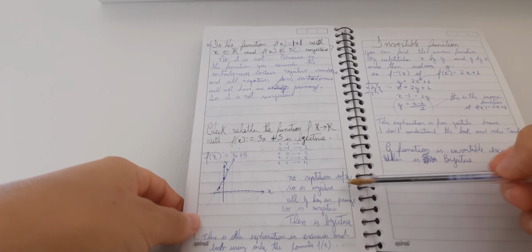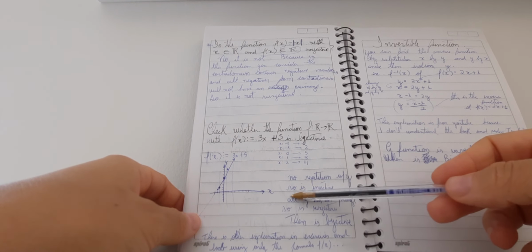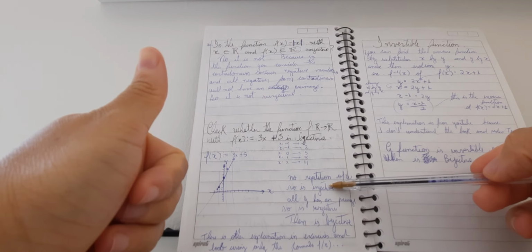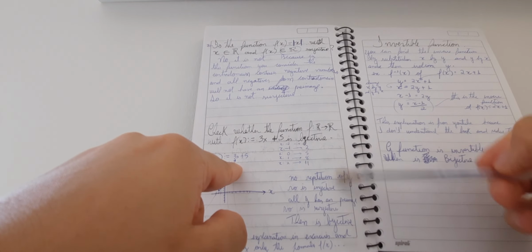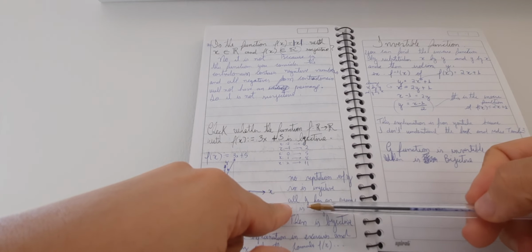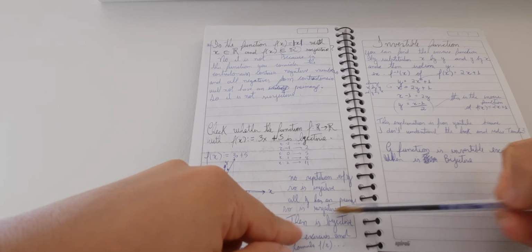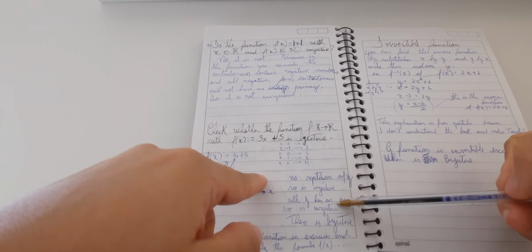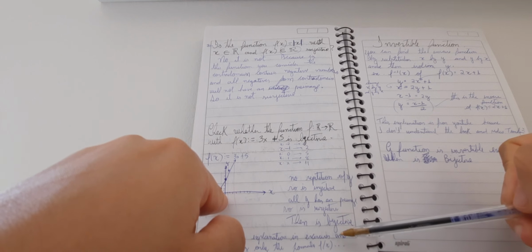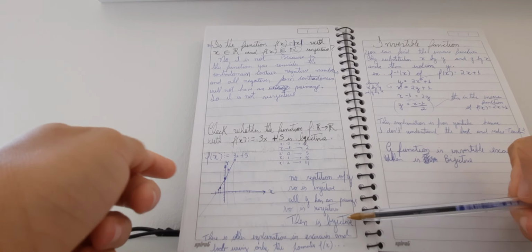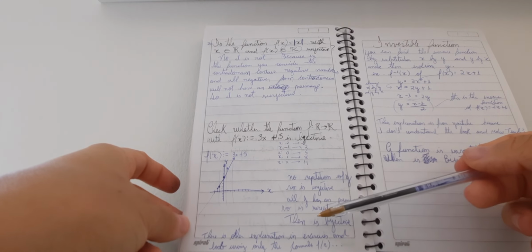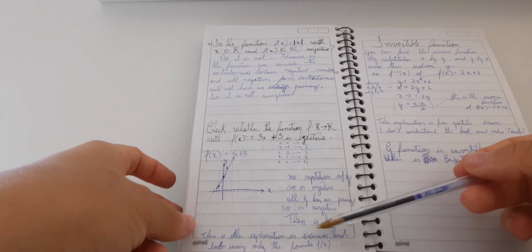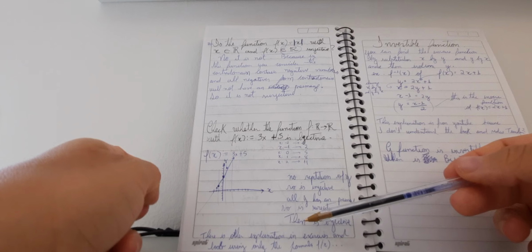So no repetition of x, so it is injective. The y doesn't repeat. All y has a preimage, so it is surjective. Then it is bijective. There is another explanation in the exercise and book using only the formula.